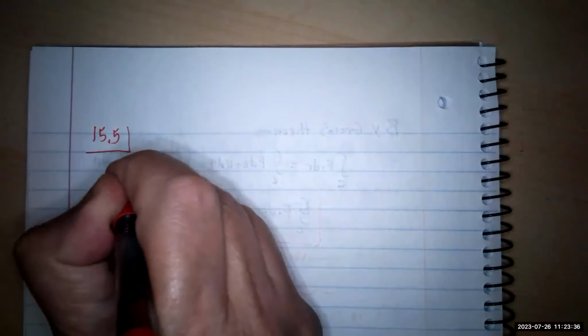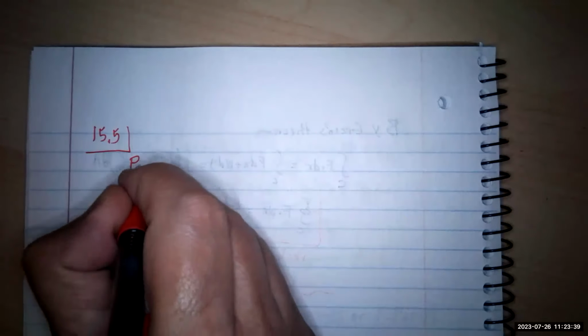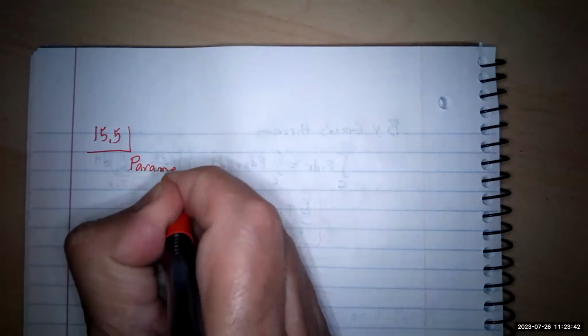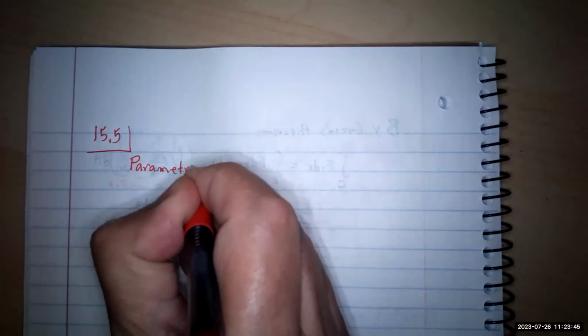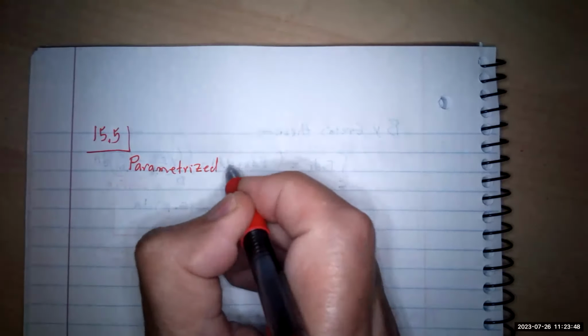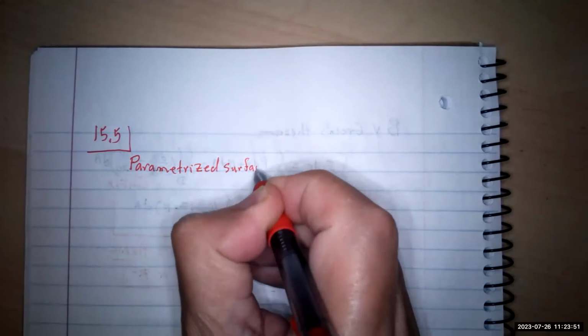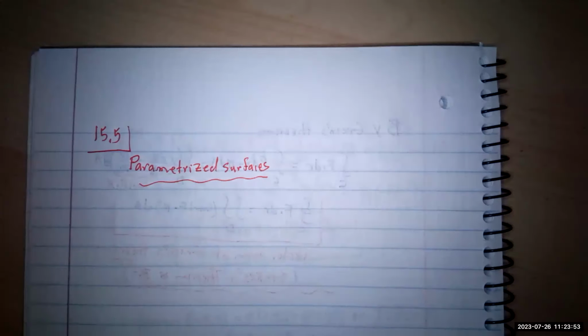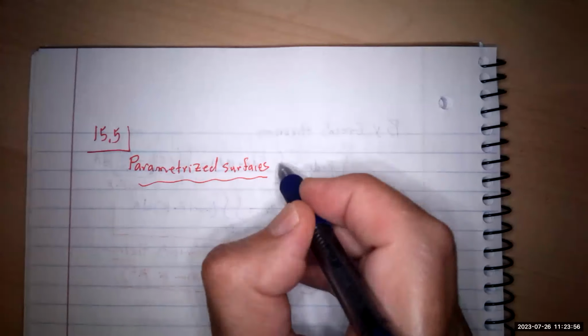So the first thing is, how are we going to parameterize a surface? We are going to talk about the so-called parametric surfaces. That's the key to this argument. Your book calls them parameterized surfaces, but the better expression really is parametric surfaces.